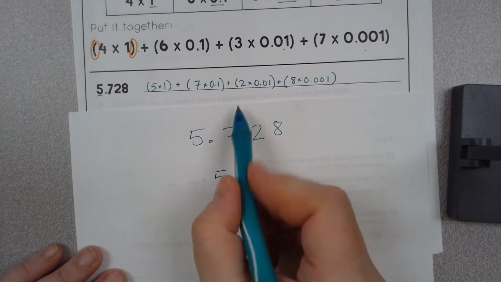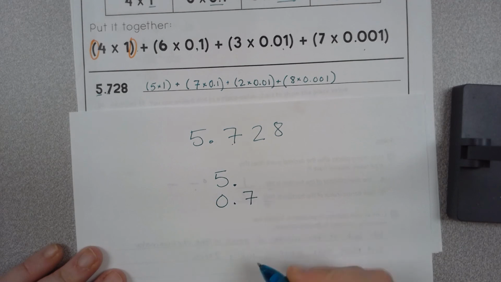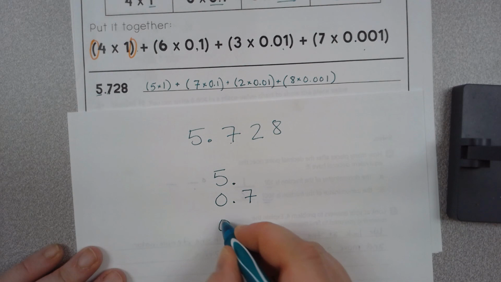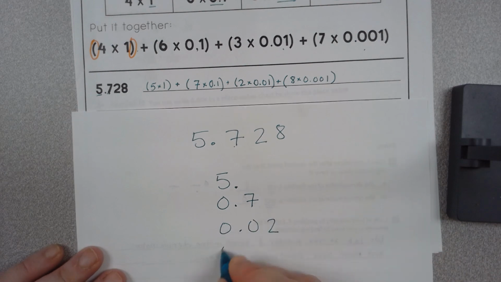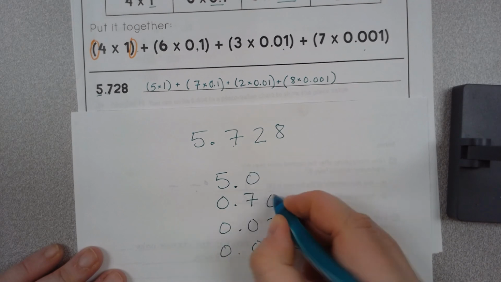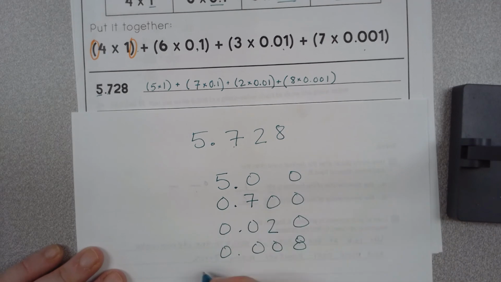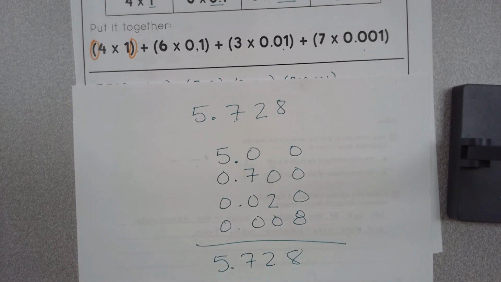Put my decimal. 7 times 1/10 is 7 tenths. 2 times 1/100th is 2 hundredths. 8 times 1,000th is 8 thousandths. So when we add these all together, you get that answer. So that's how this works.